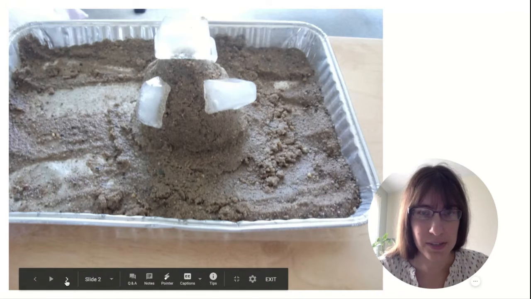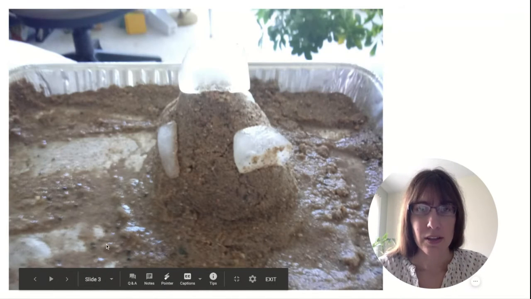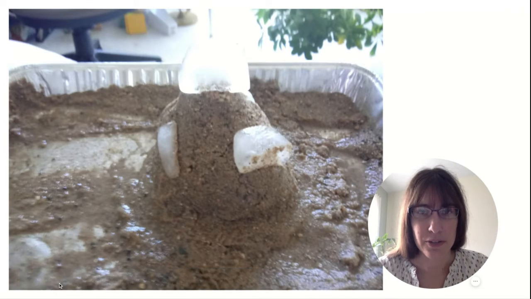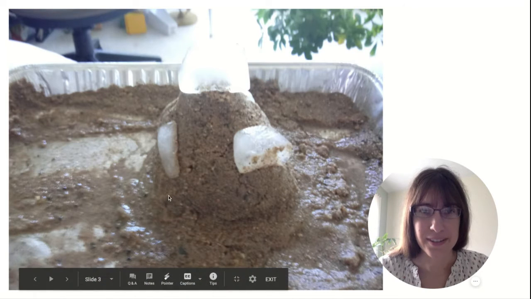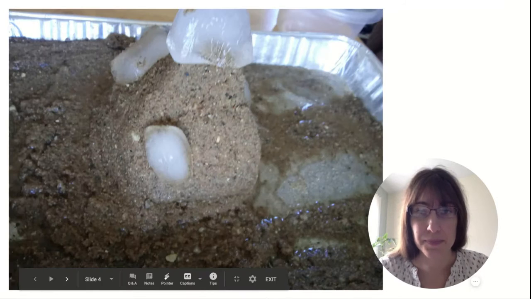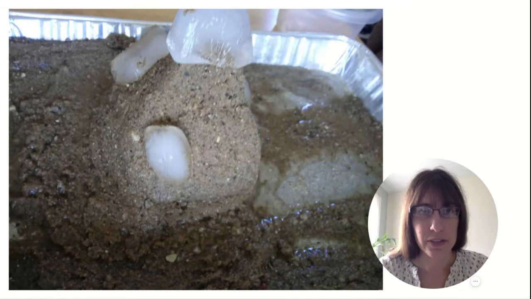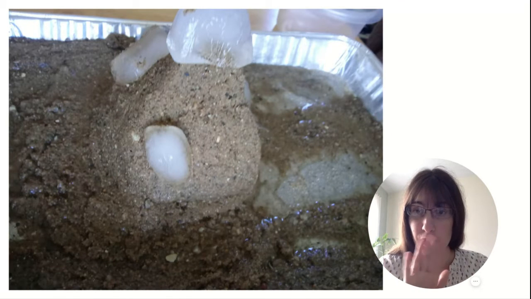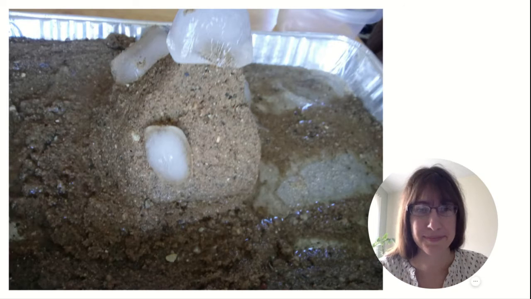All right, so let's see what started to happen. I'll show you this one. What are you noticing? Are you noticing that the glacier is starting to melt? Yeah. I'm wondering if you notice any changes to the land as you look through these pictures. So this is the same time as the picture I just showed you, but the other side.